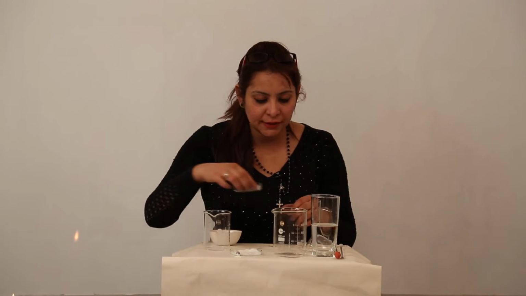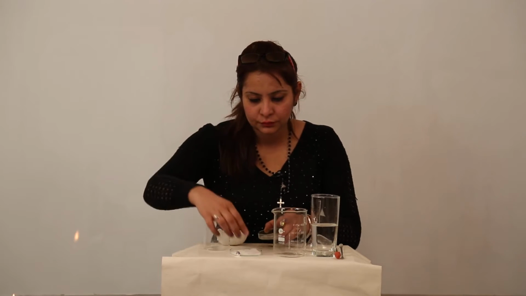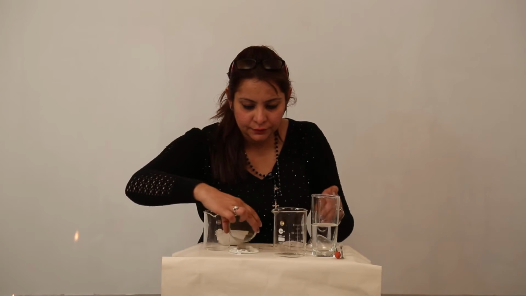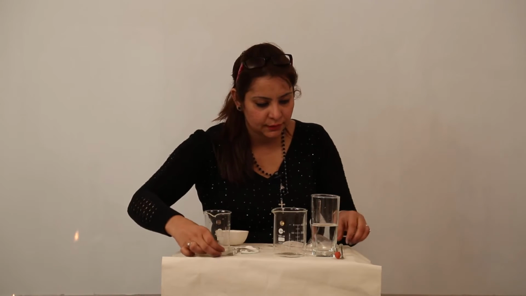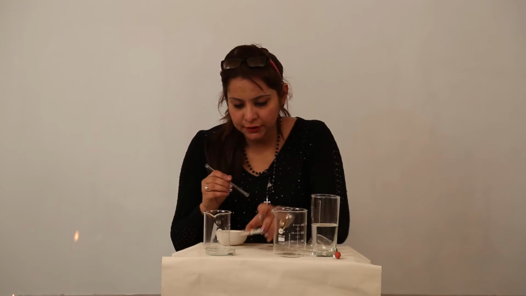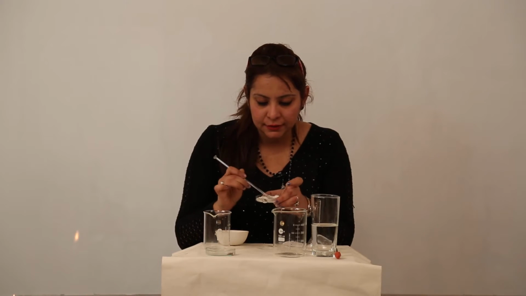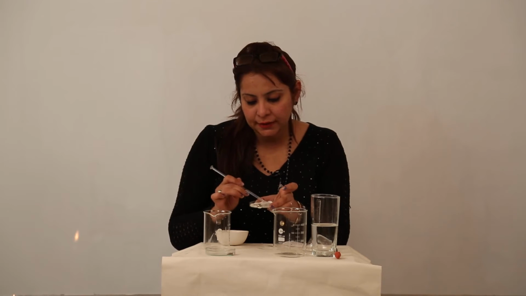So I am just mixing these two solids into each other like this, because now it has become a mixture of two solids, a salt and of course a sand. You can see it is just getting mixed.